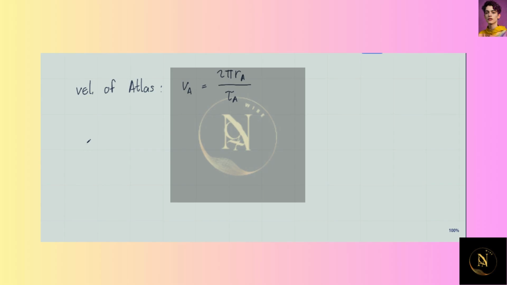For this problem, we will first write the velocity of Atlas as follows. The velocity of Atlas, VA, is equal to 2 pi Ra over tau A, where Ra is the radius of its orbit about Saturn, and tau A is its period of that orbit.